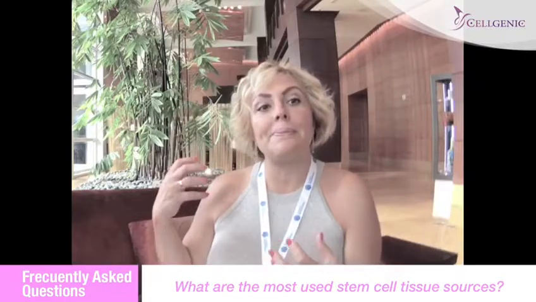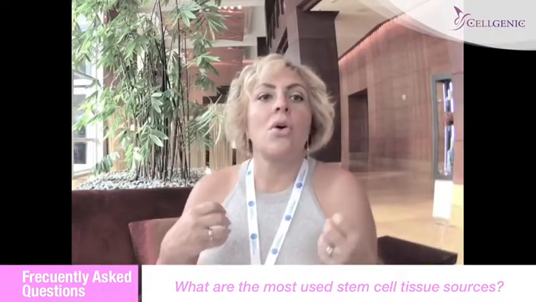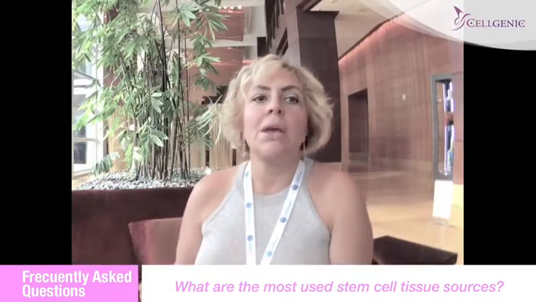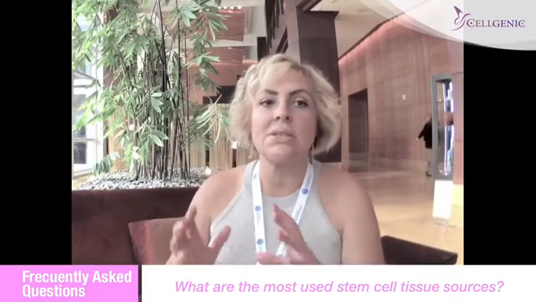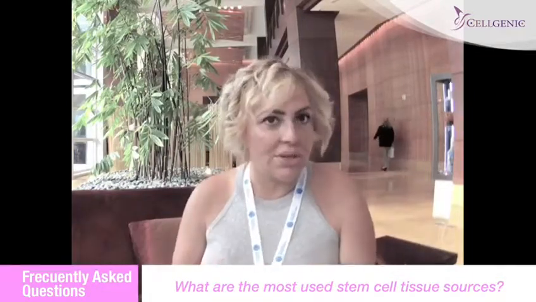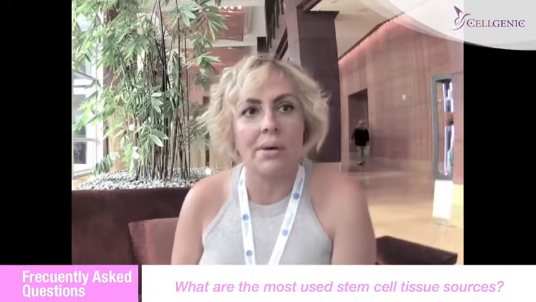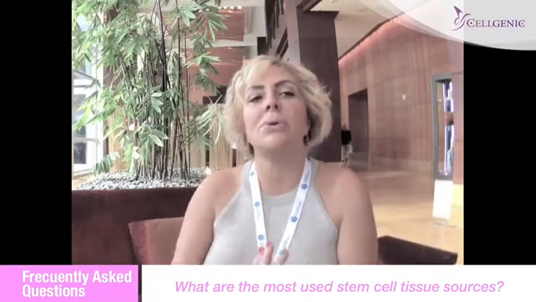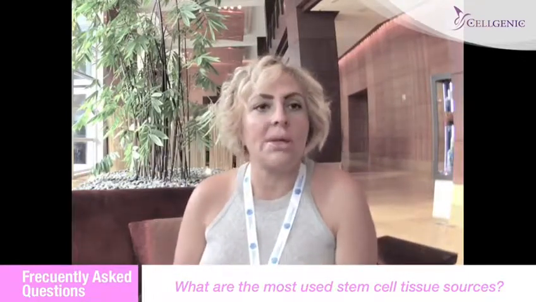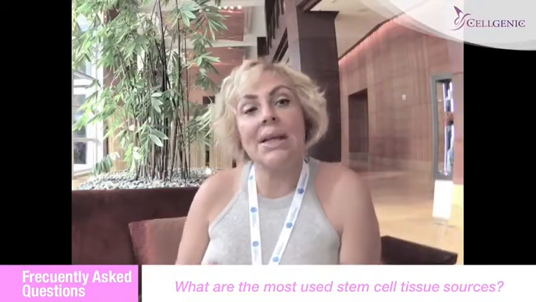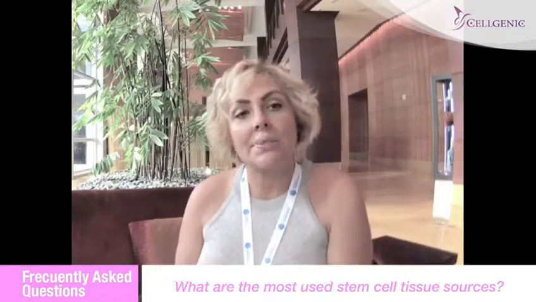Now, we could also use cord blood. It could be from the person's own cord blood in storage, or it could be heterologous cord blood, meaning it could be from somebody else, the cord blood. Now, the most common is bone marrow and adipose tissue.